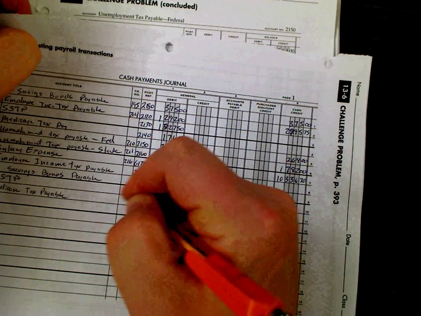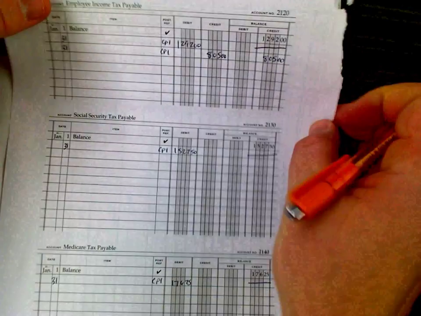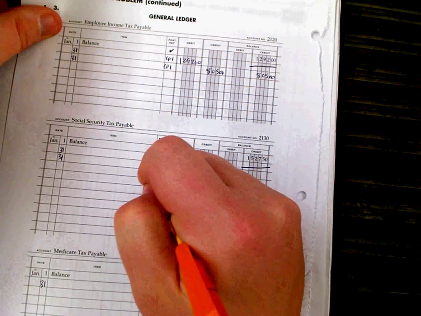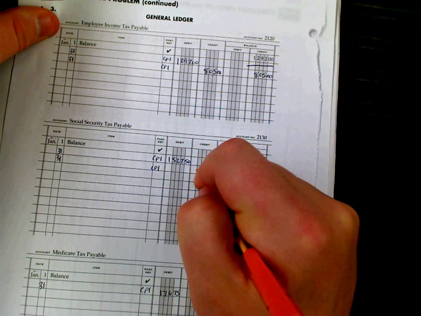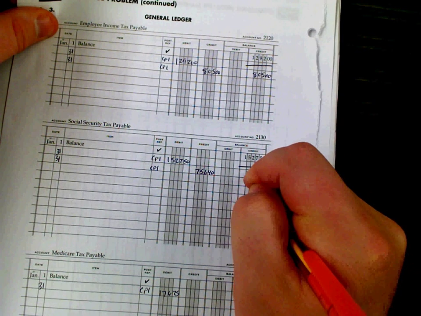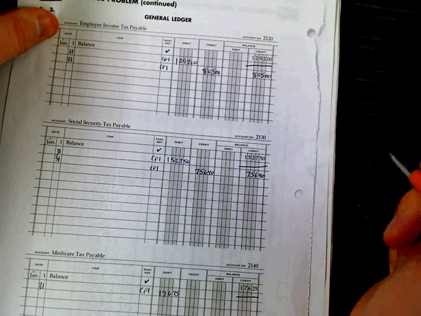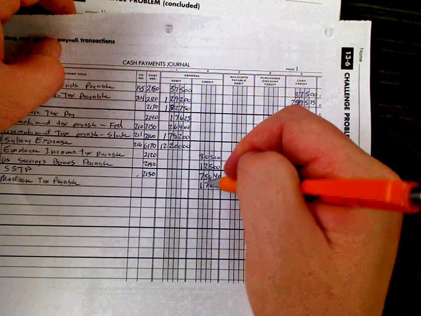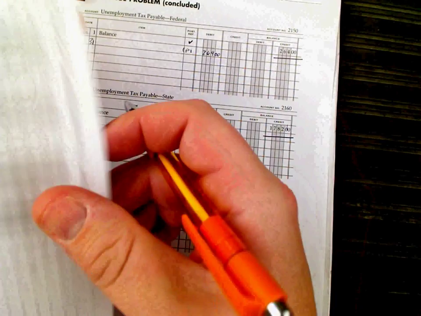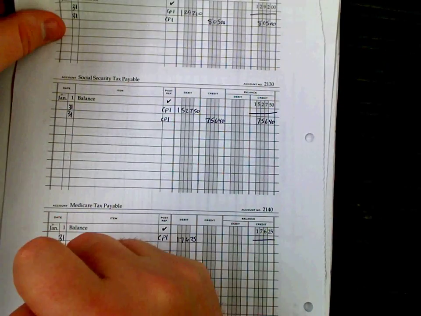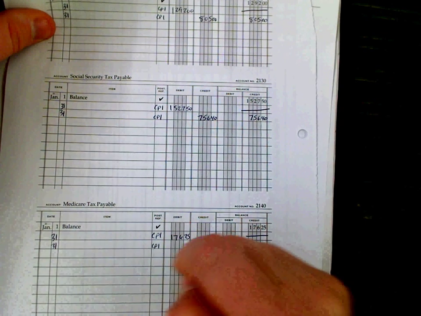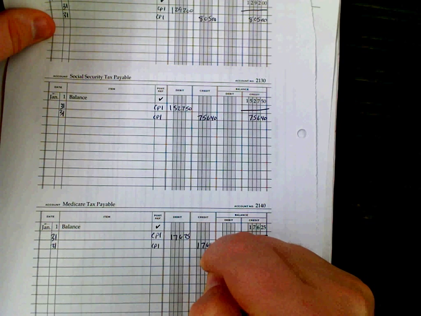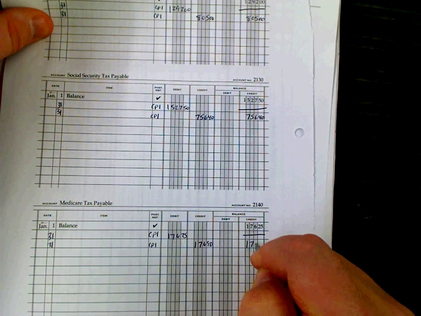SSTP 756.40. So on the 31st, CP1 756.40. 756.40. 2130. Medicare tax payable 176.90. 31st, CP1 176.90. 2140.